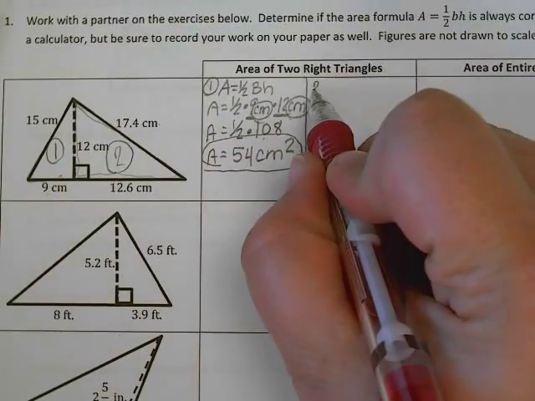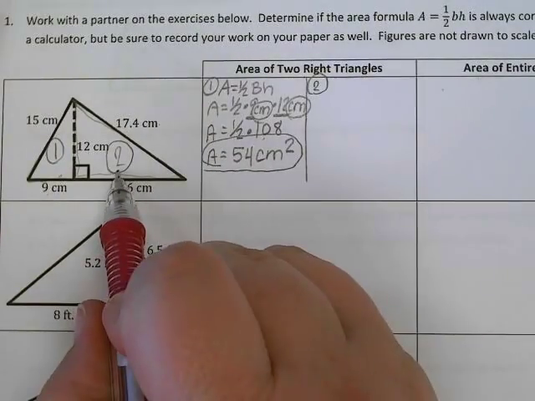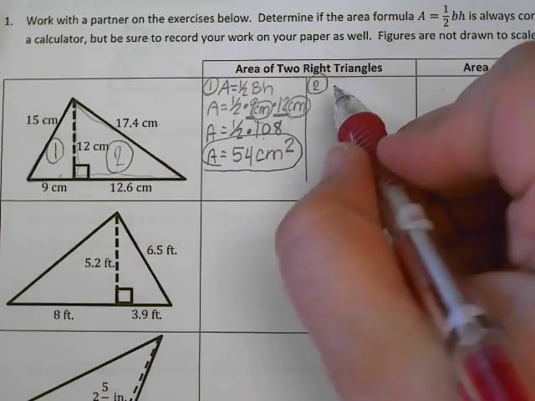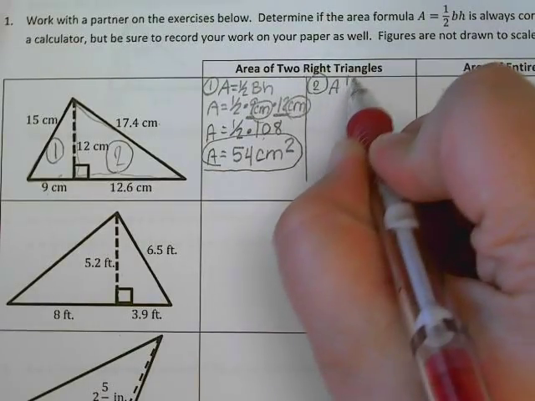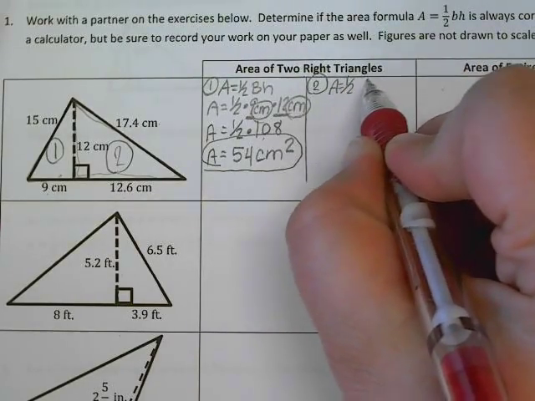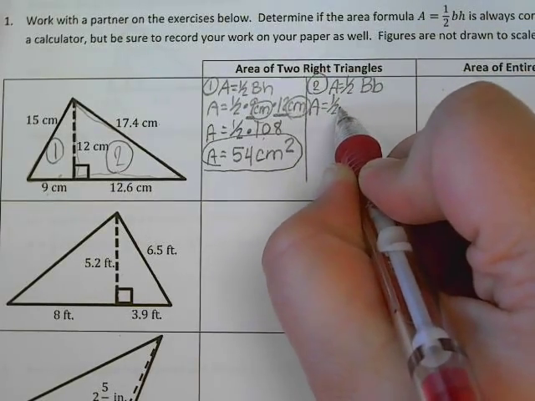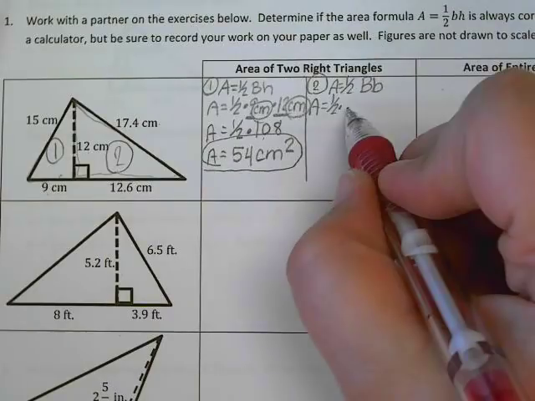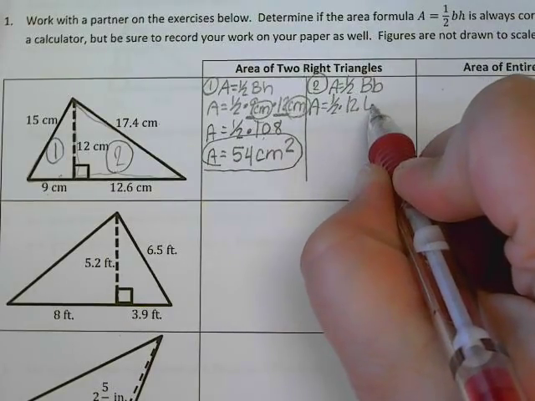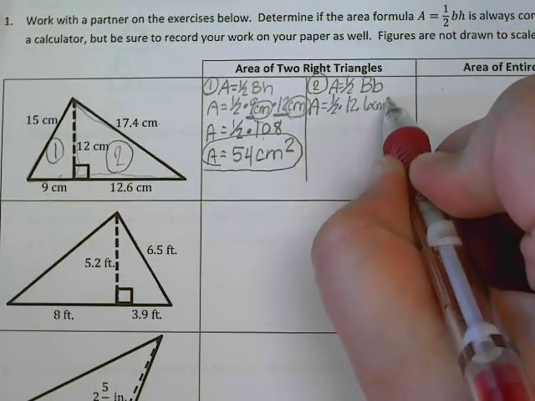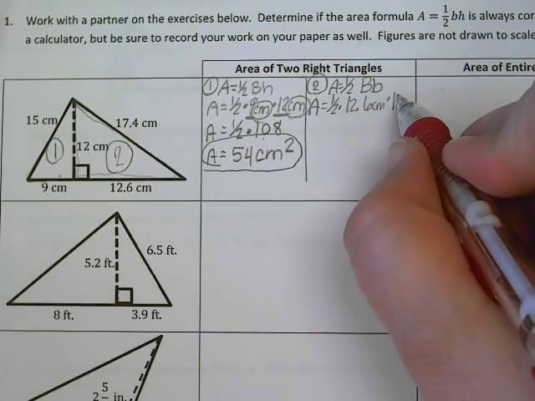Now I'm going to do triangle 2. I'm still going to use the same formula. Sorry, I got a little bit ahead of myself. So triangle 2, we're doing 1/2 times 12.6 centimeters times 12 centimeters.